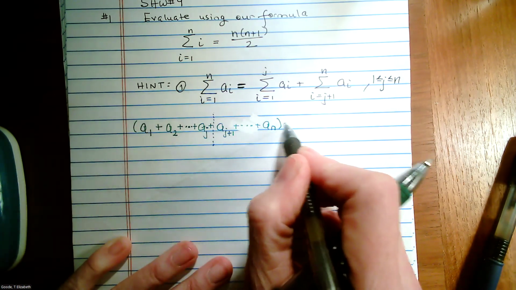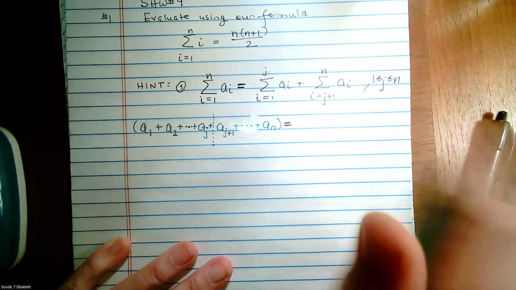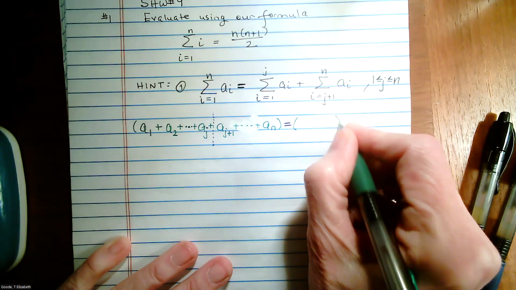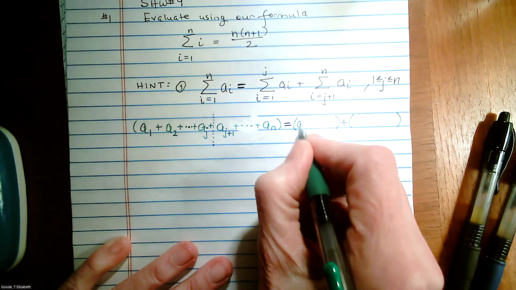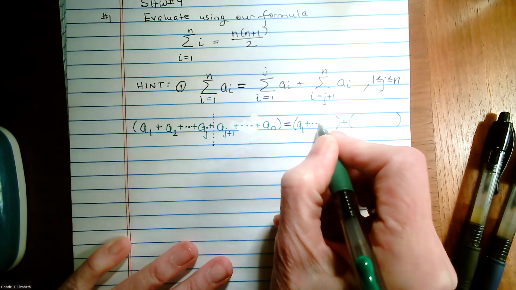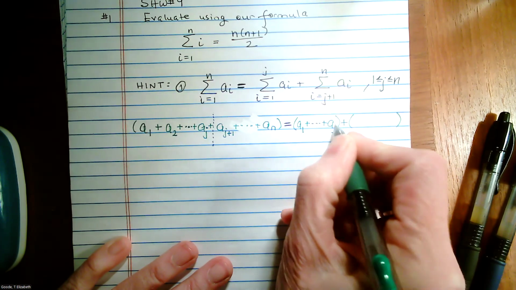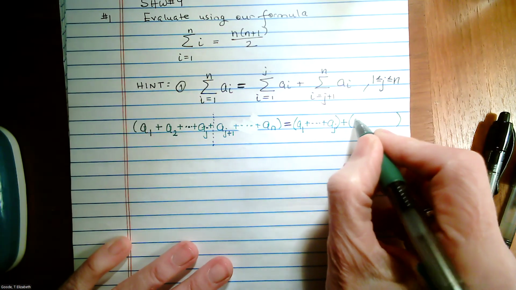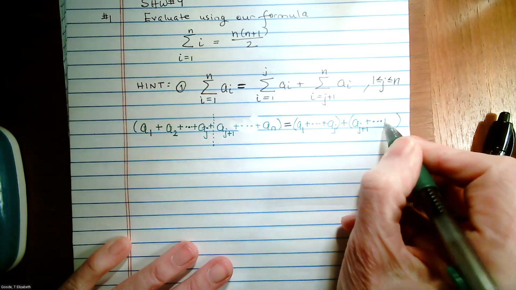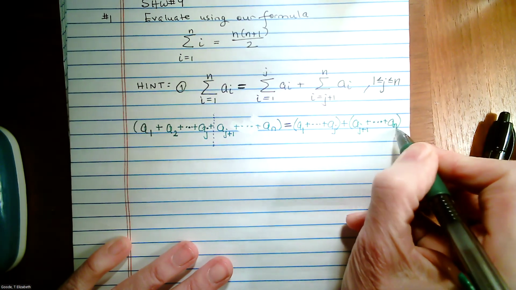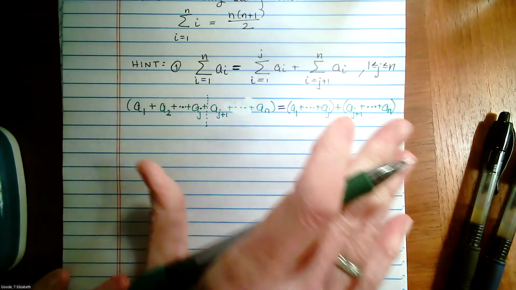You might write it starting at a sub 1, dot, dot, dot up to a sub j, group those together, then pick up with a sub j plus 1, plus dot, dot, dot, and carry on until you get to the end, a sub n. So that's one hint.